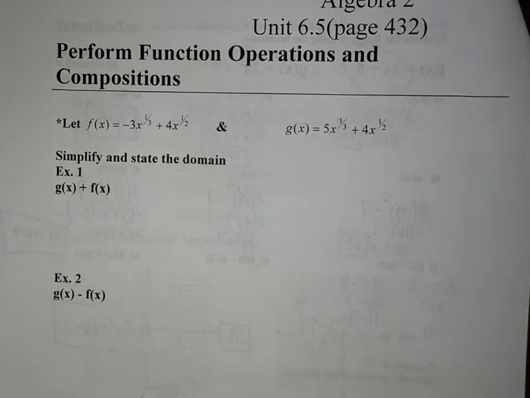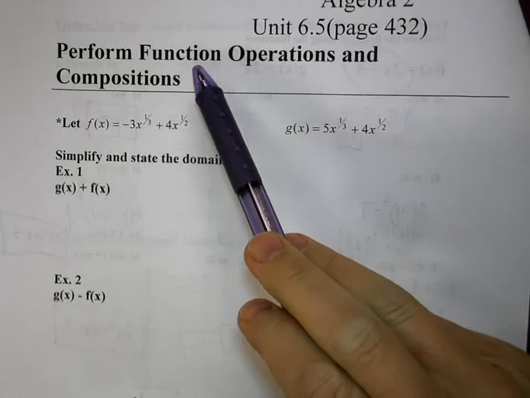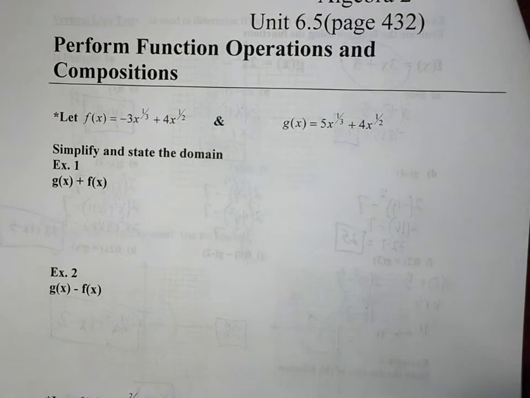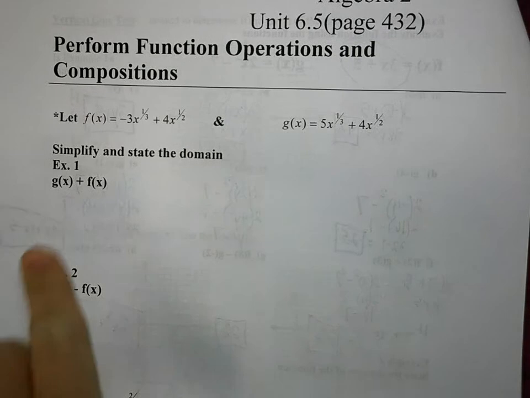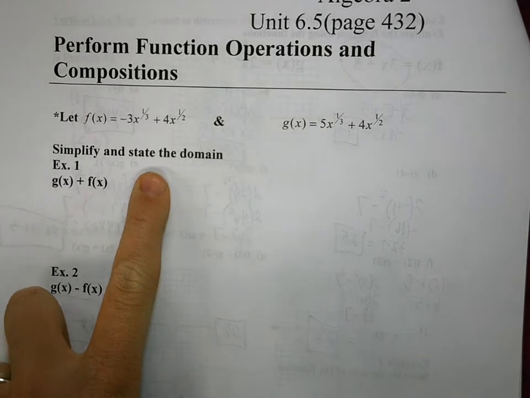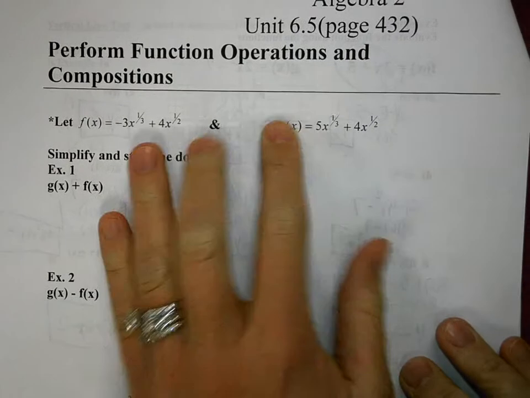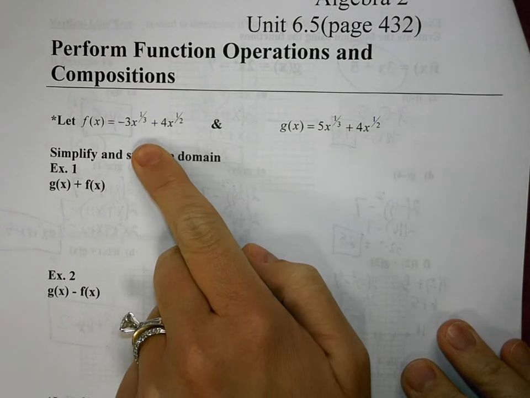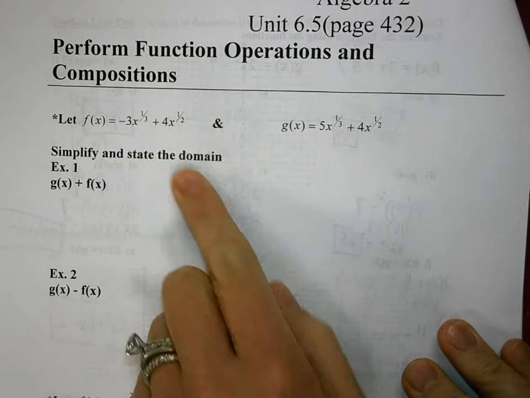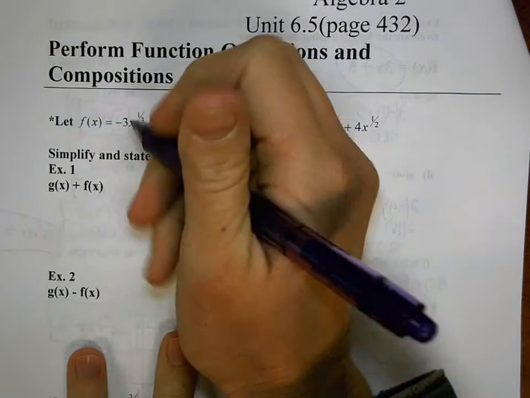Okay, so today is lesson 6.5, performing function operations and compositions. So this says simplify and state the domain. So they're saying g of x plus f of x. So here is our g of x and here is our f of x, right? So I'm going to write them down because we're going to add them together.